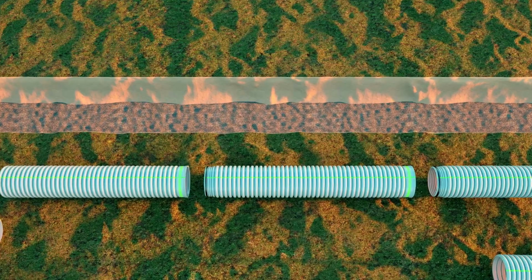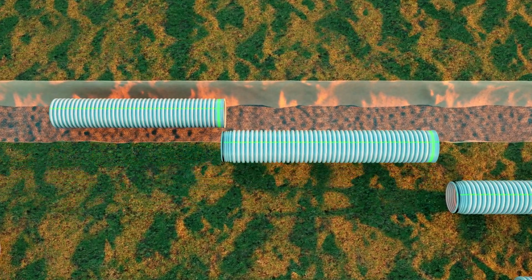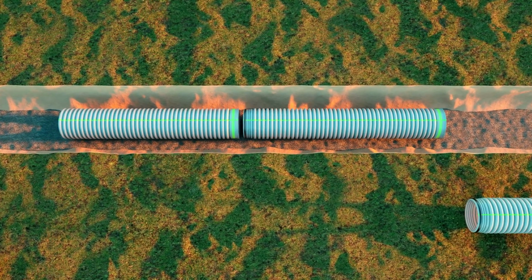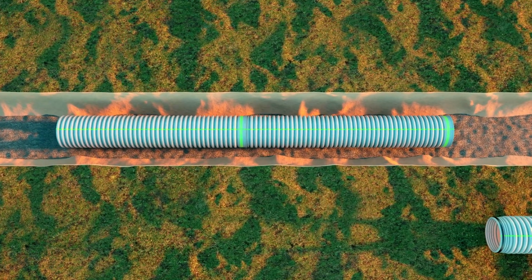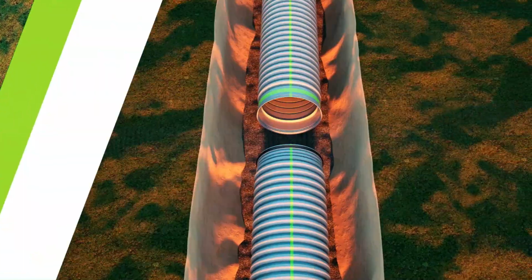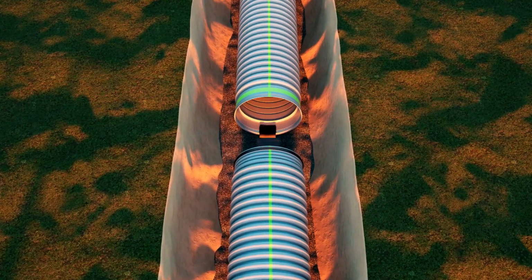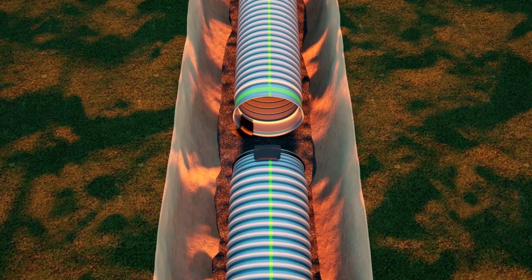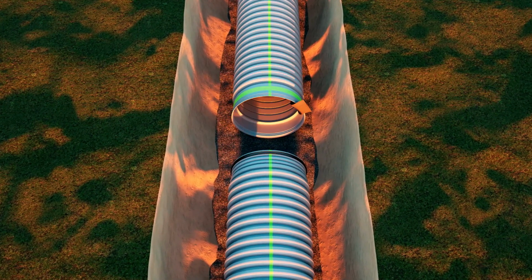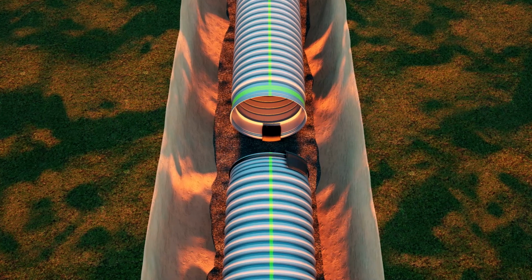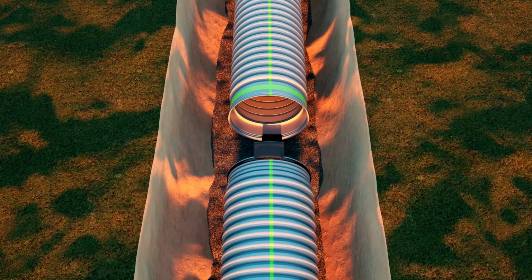Begin laying the pipe, starting downstream so that the spigot is always pushed into the bell, never the other way around. Pipe lube should be used to home the pipe. Prior to placement of pipe lube, be sure to clean both the bell and gasketed spigot to ensure no large pieces of backfill or debris are obstructing.